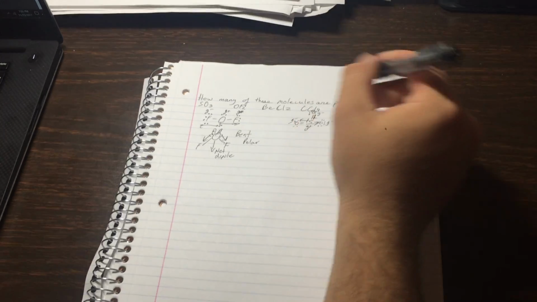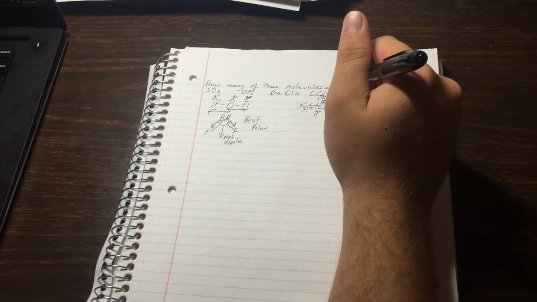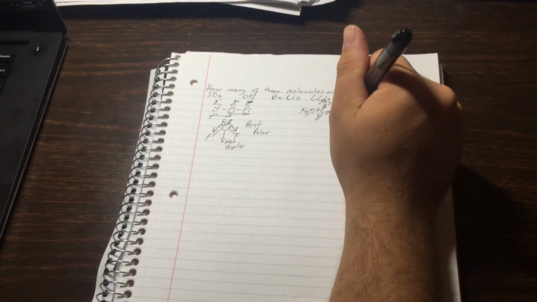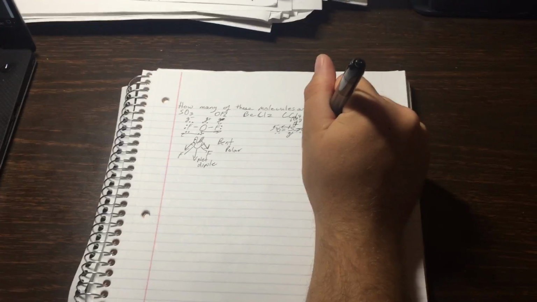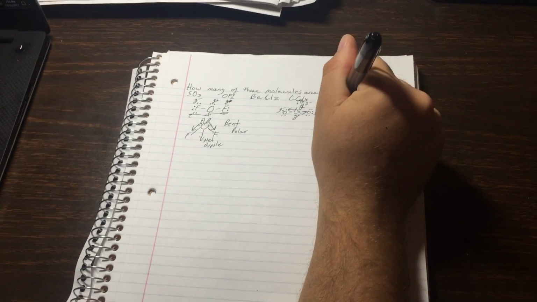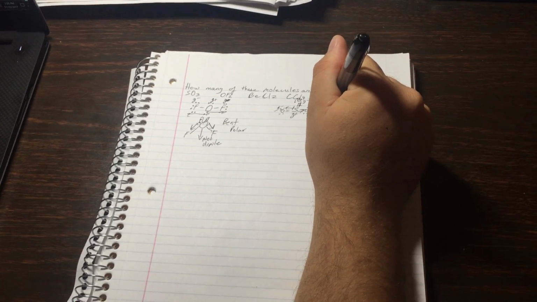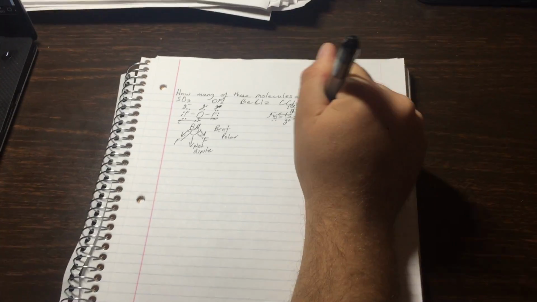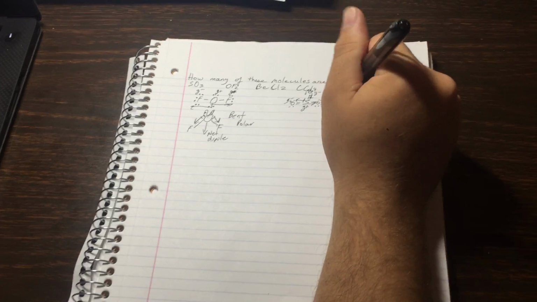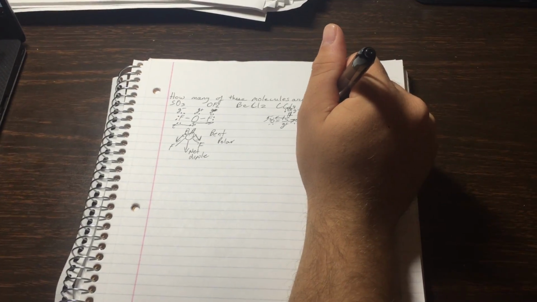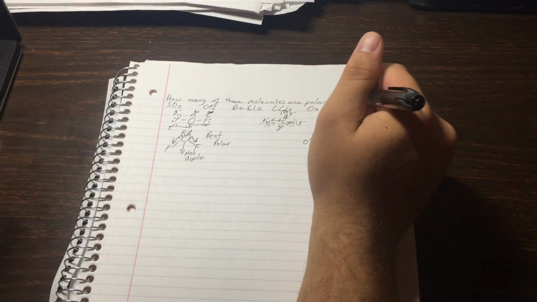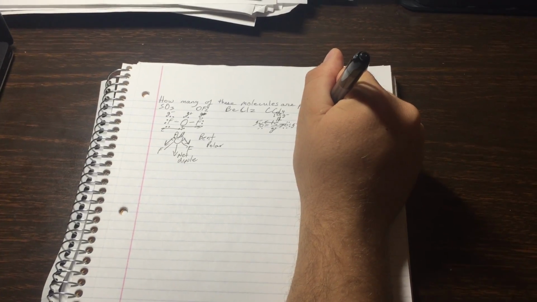Now you move on and draw the geometry. For this one, it's a trigonal planar geometry. After that, since everything's pointing to the oxygens, you draw your dipoles.